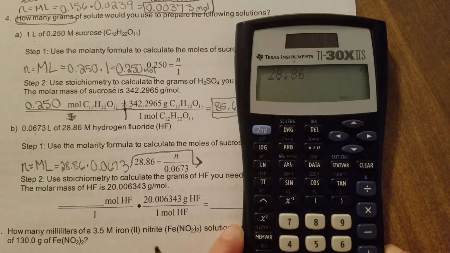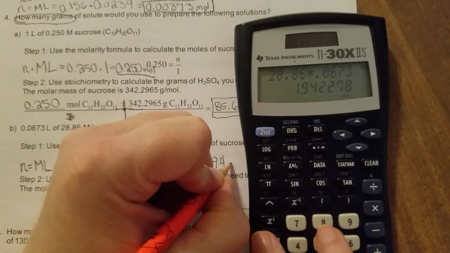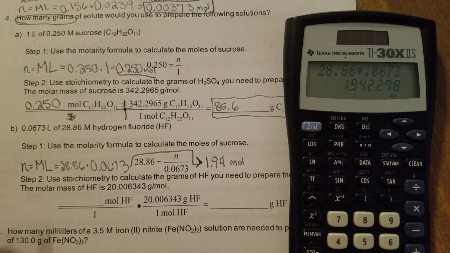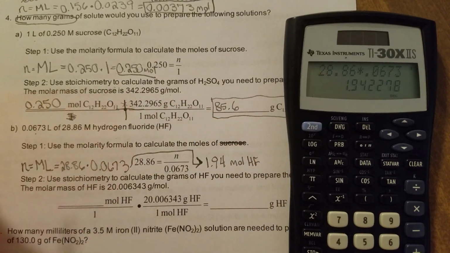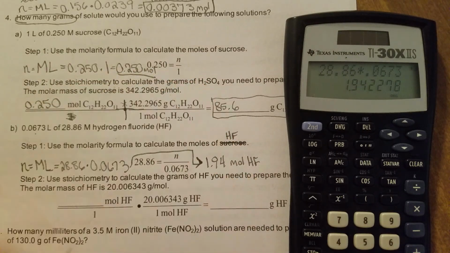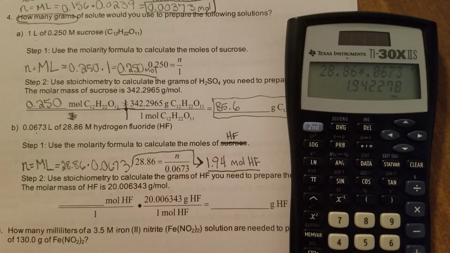We have 28.86 times 0.0673 equals 1.94, and this is moles of HF. There's a typo here. This shouldn't say sucrose, this should say HF. All right, so there's our number of moles.